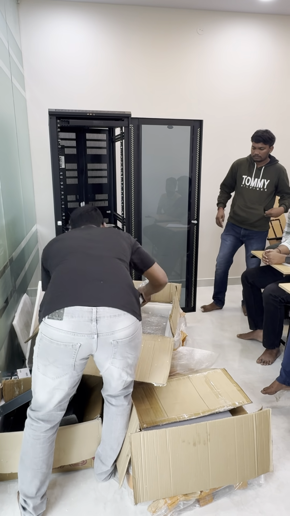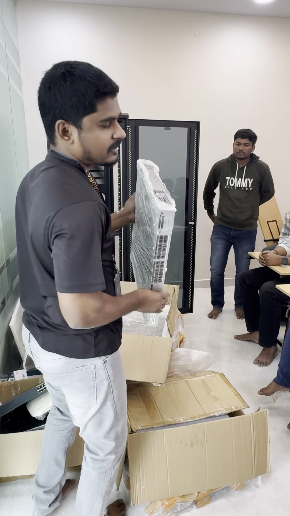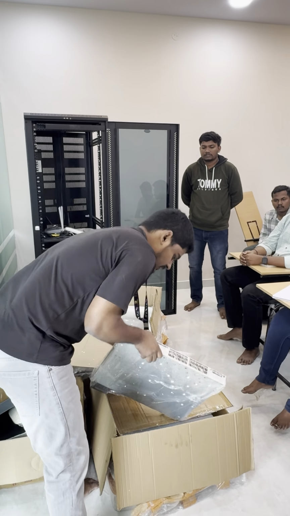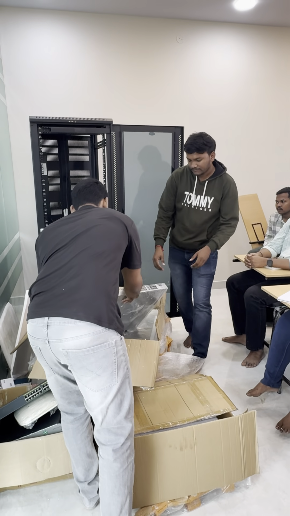Oh my God, yeah, this is a device, the Cisco 3850 L3 switch. Let me, can you remove it by?